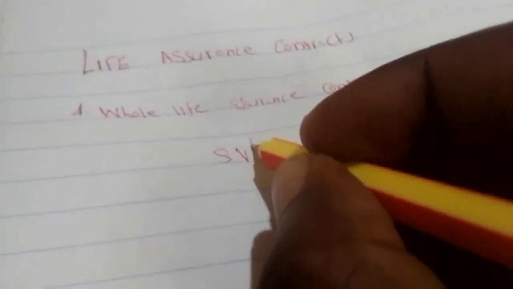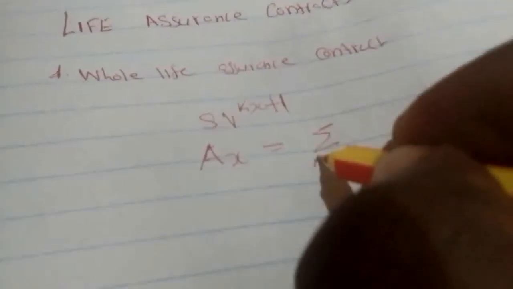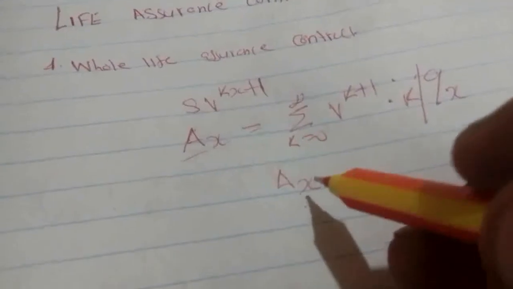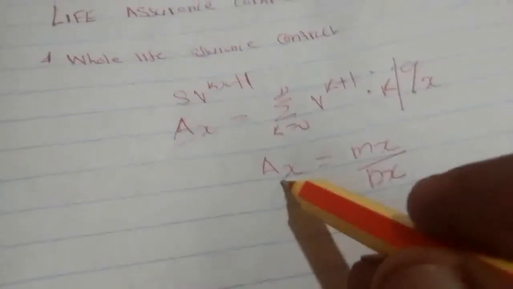S v^(K_x+1). So that means the expected present value, which is given by A_x, is equal to the sum for k equal to 0 to infinity of v^(k+1) times the probability of dying in year k+1. So that is the answer. You can use this to find the present value or sum assured, or this one is computational. You can use M_x over D_x, which is the same as this one.